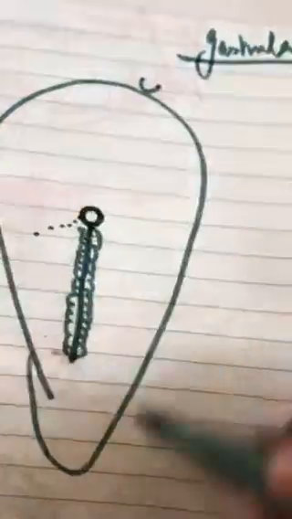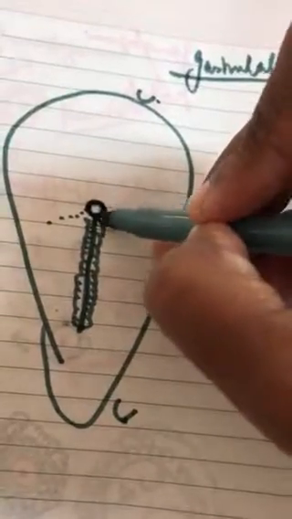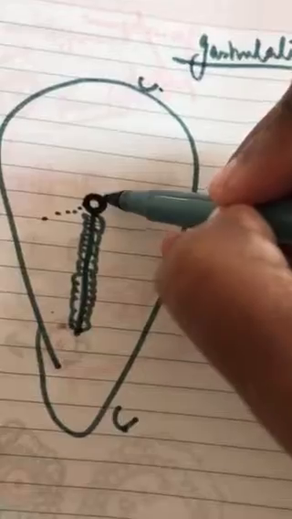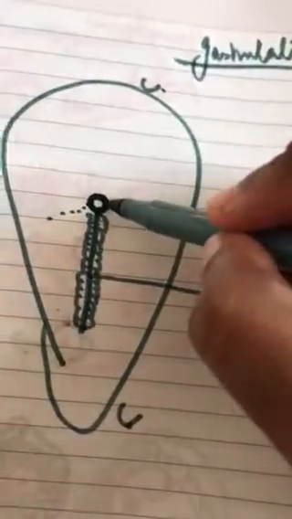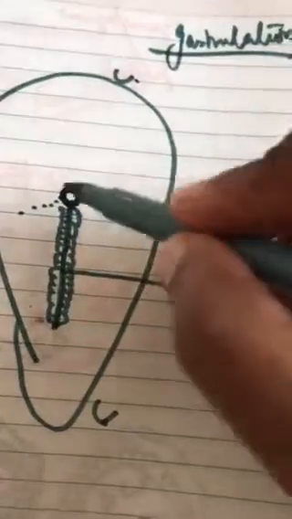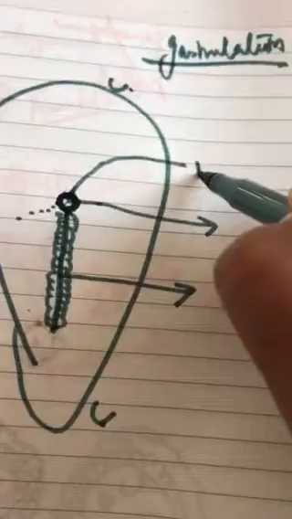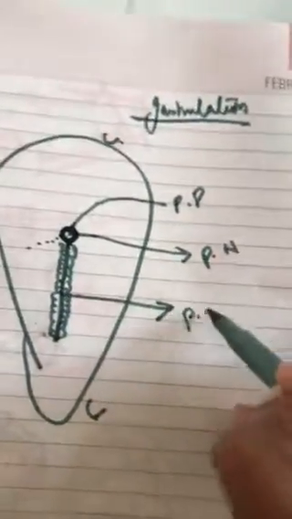This is called the cranial end and this is called the caudal end. Cranial end means head end and caudal end means tail end. So there is a big node formation. In the middle of the node there is a pit. This is the formation of the primitive streak, this is the primitive node, and this is the pit, the primitive pit.